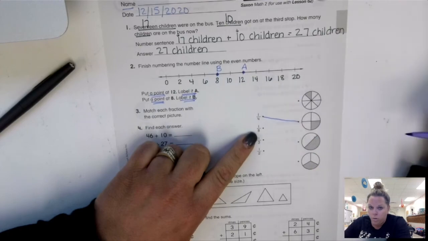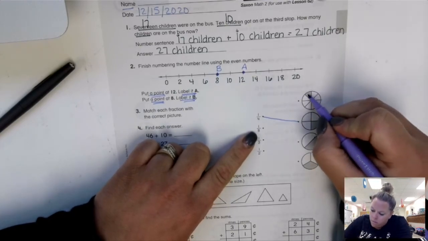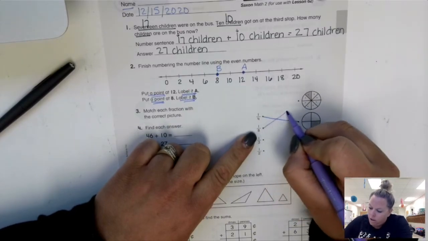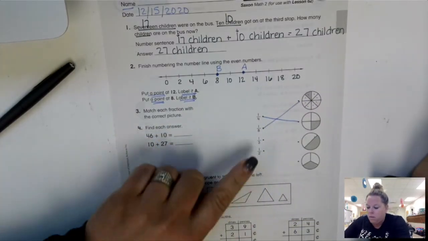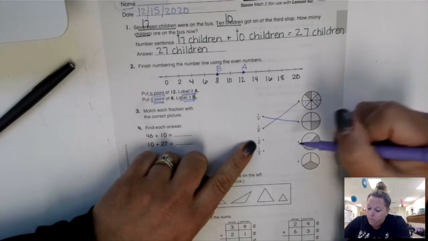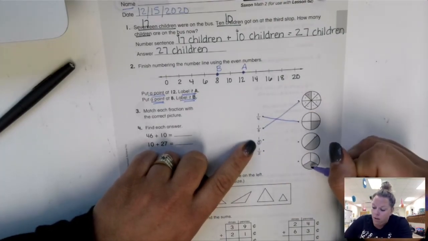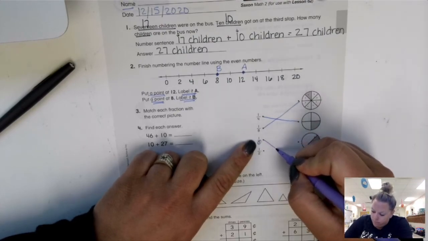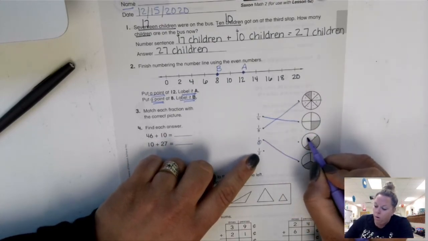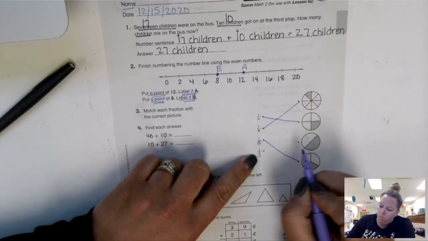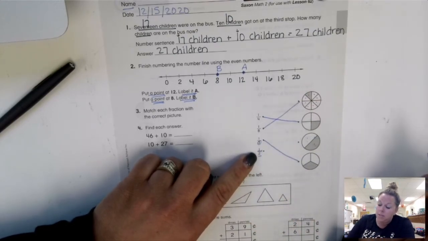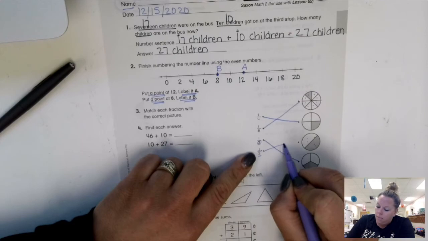Which one shows 1/8? 1, 2, 3, 4, 5, 6, 7, 8. One of them is shaded, that's 1/8. 1/3. Which one shows the circle being broken up into 3 pieces and one of them shaded? And 1/2. 2 pieces split, one of them is shaded.